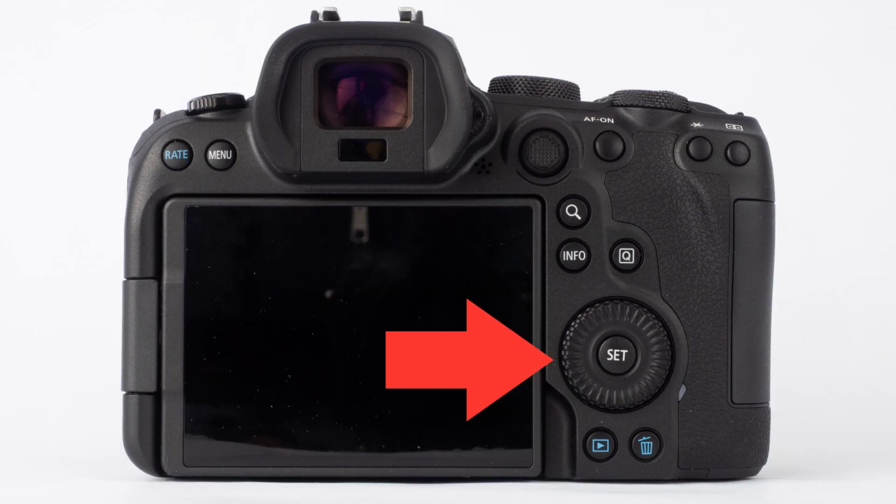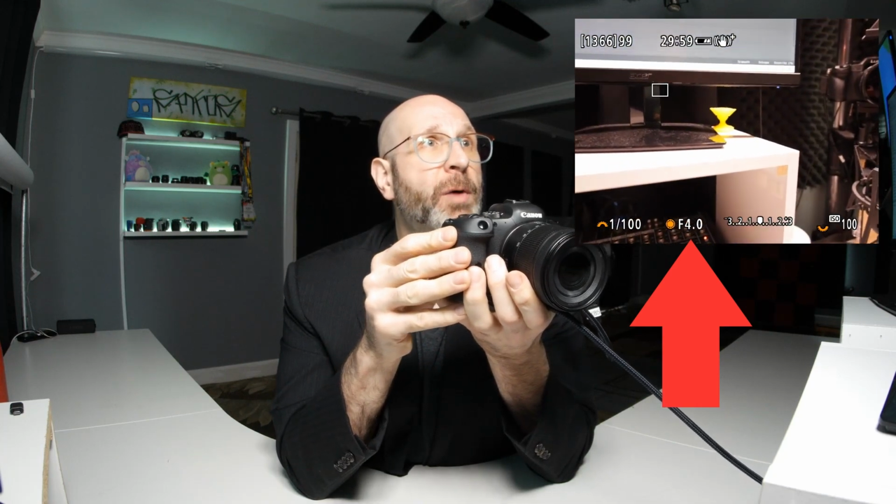Currently, my aperture is set to f22. You change the aperture by spinning this rear control dial here. And I'm going to spin that all the way down to the smallest aperture number, which is f4. Now your aperture will likely be different depending upon the lens you're using. So what's important is not the f4. What's important is the smallest possible aperture number for the lens that you're using.